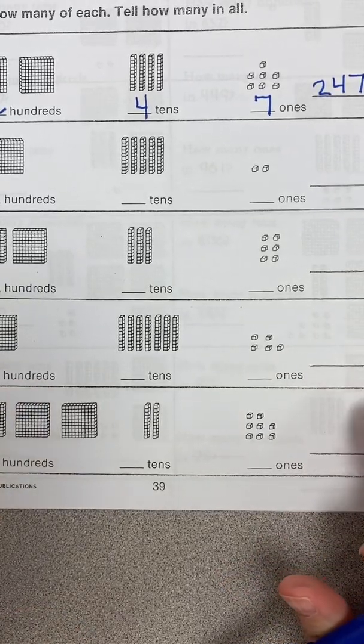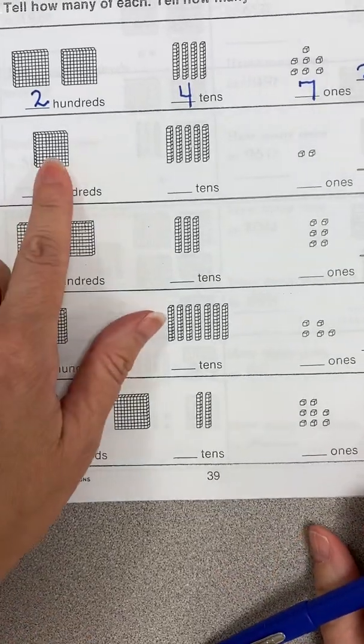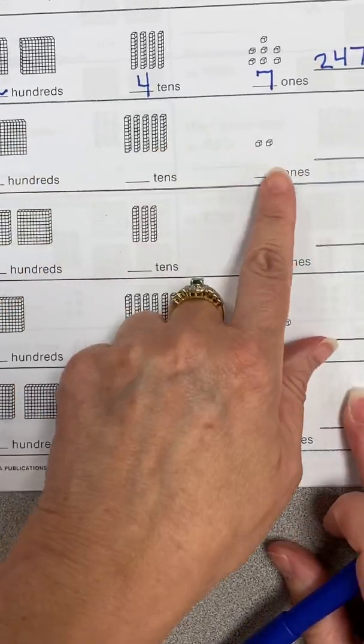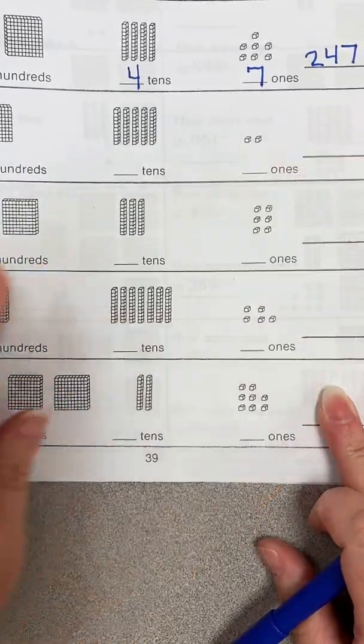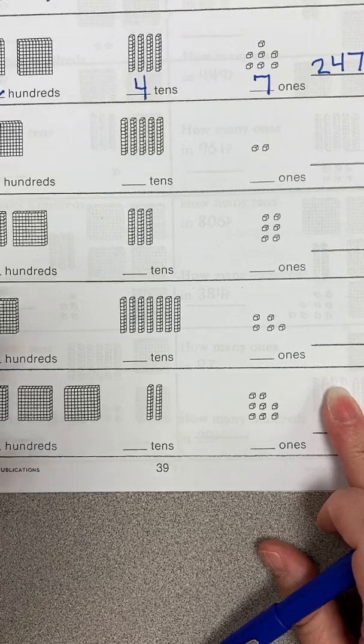Okay, I'm going to give you just a minute to do the next one. Count your hundreds, your tens, and your ones, and then put it all together to make your number.